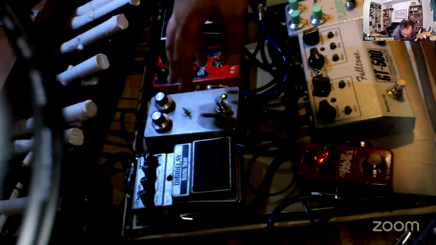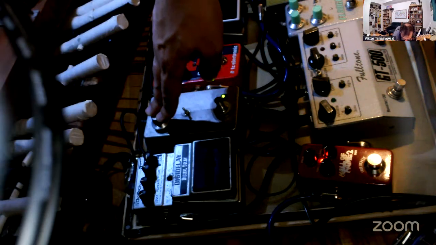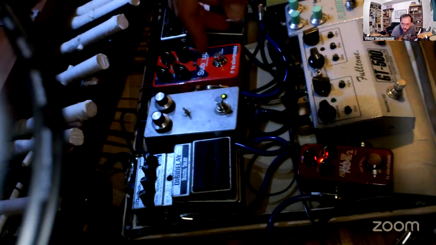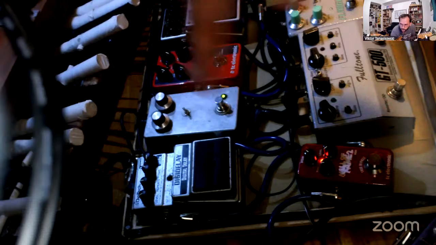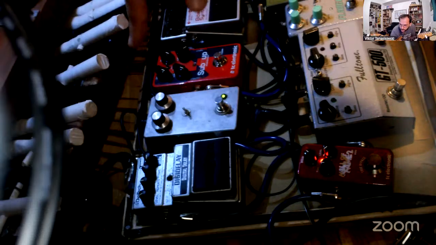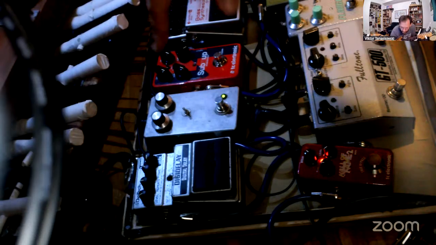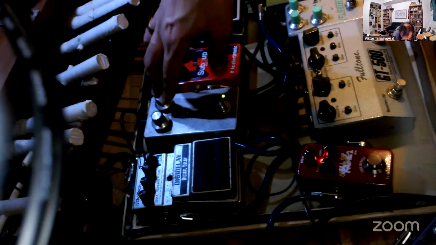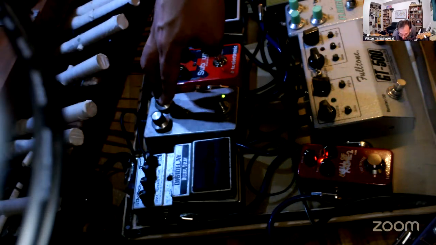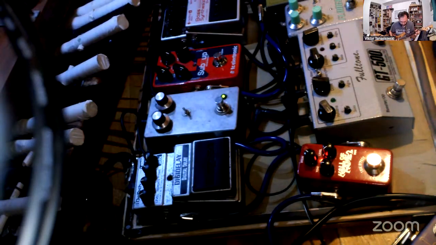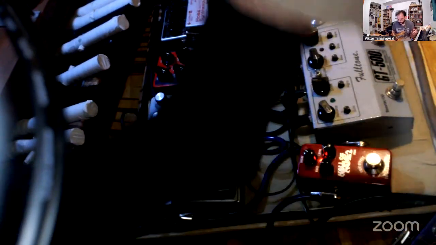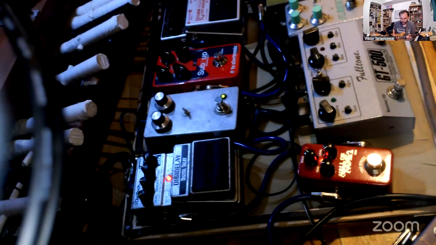And with one of the knobs, I'm setting how much it lowers the volume. Does it go all the way down to cut off my signal, or just a little bit? And the other knob is for how fast it does that, okay? So if I make it slower, I can play trip hop music.